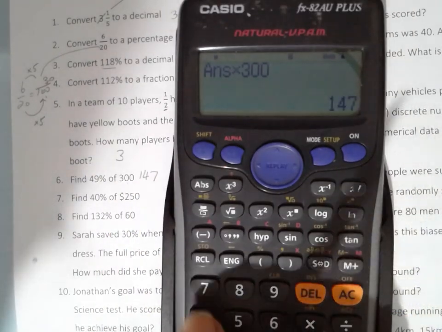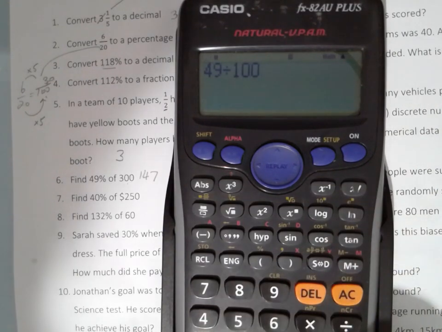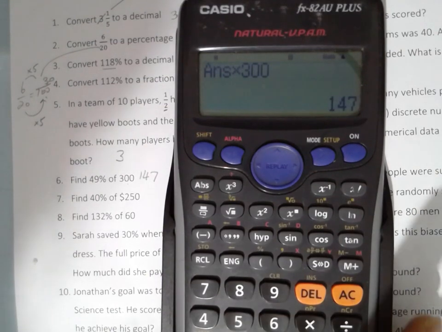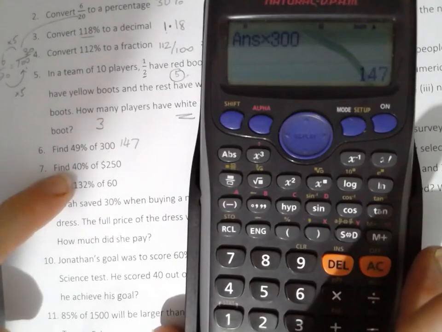Okay, 49 divided by 100 is the percent into a decimal, multiplied by the amount that you're considering, which is 147. Okay, so similarly, this one you could find 10%.